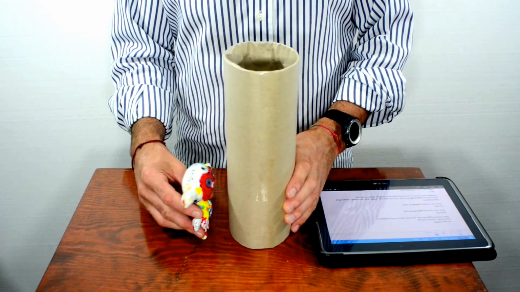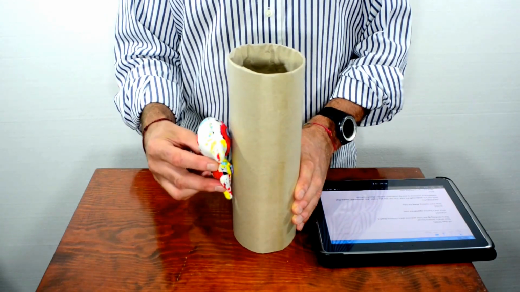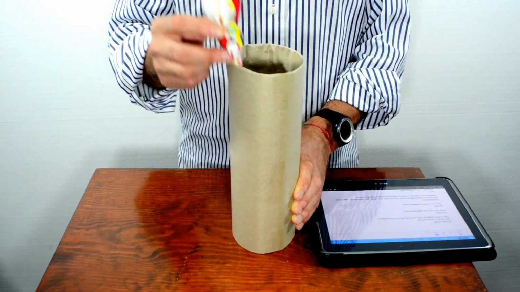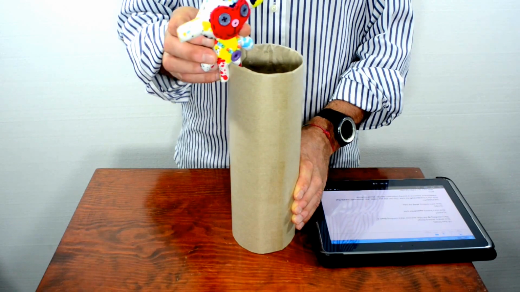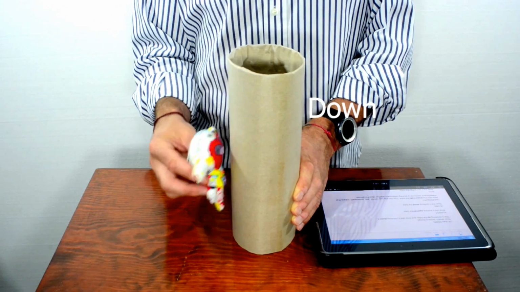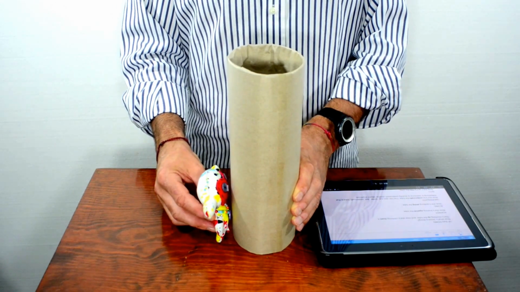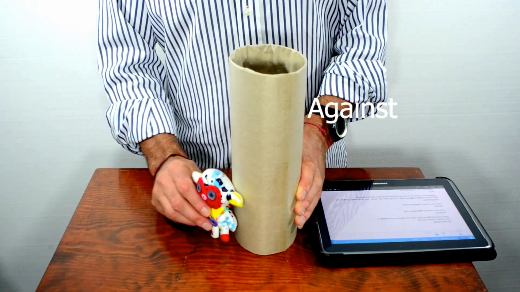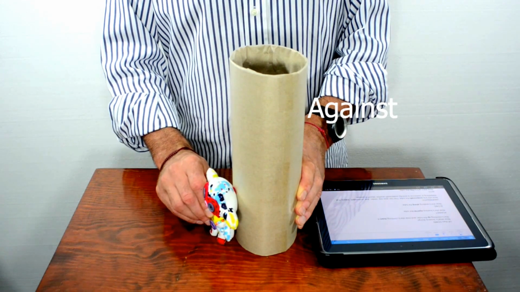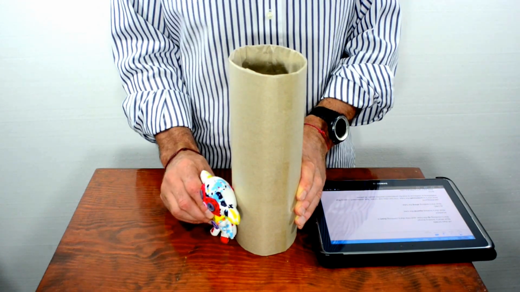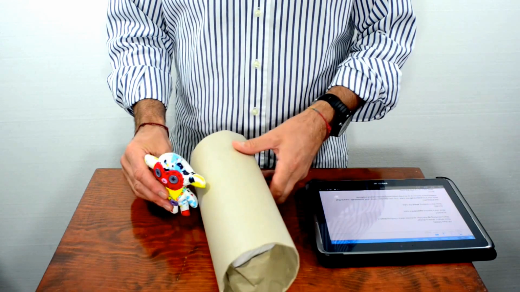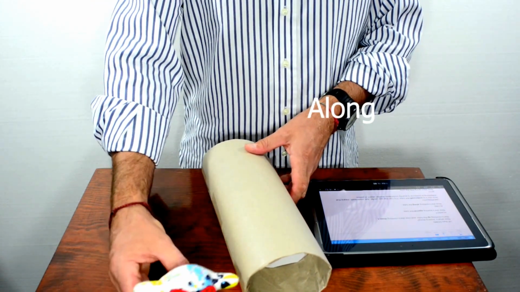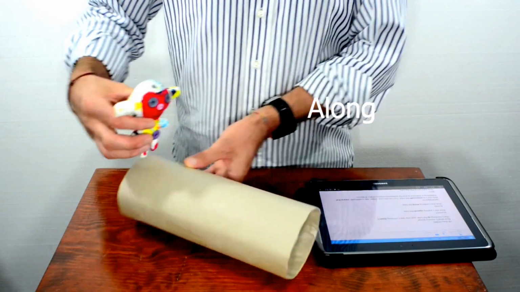Now what's Jessica doing? She's climbing up the tube. And now she's climbing down it. Next, she's leaning against the tube. The tube, beg your pardon. Now, she's walking along the tube. Either like this or along the tube.